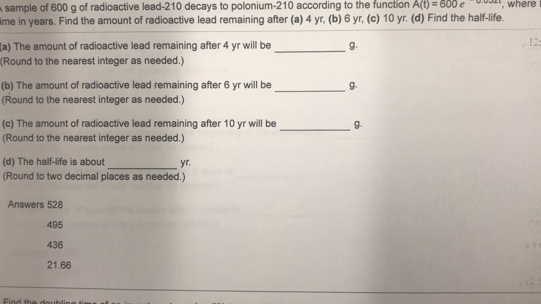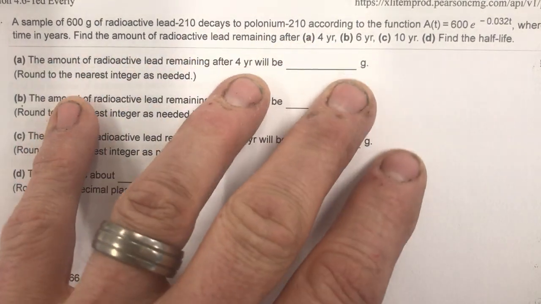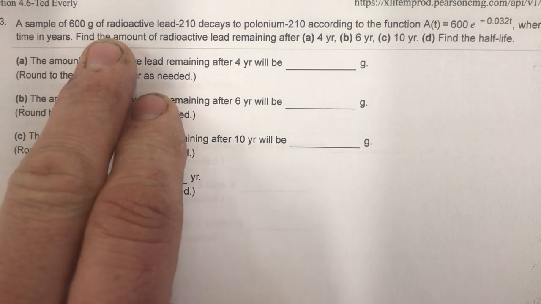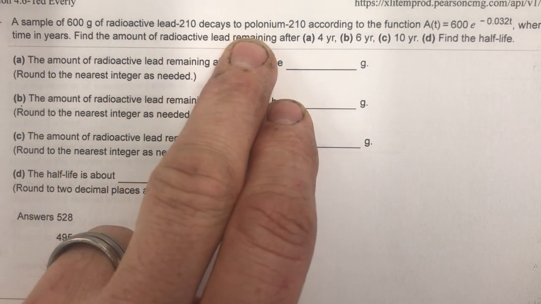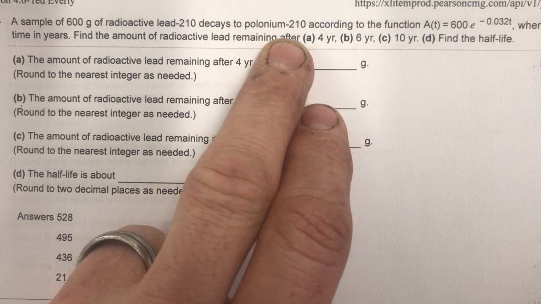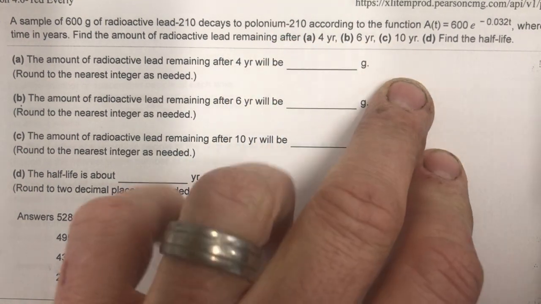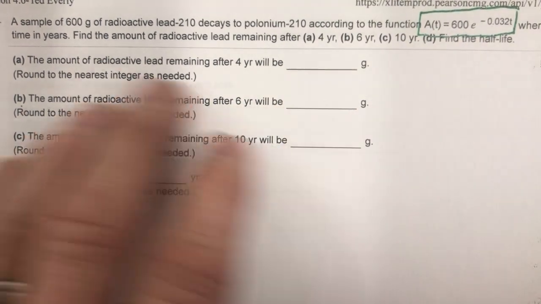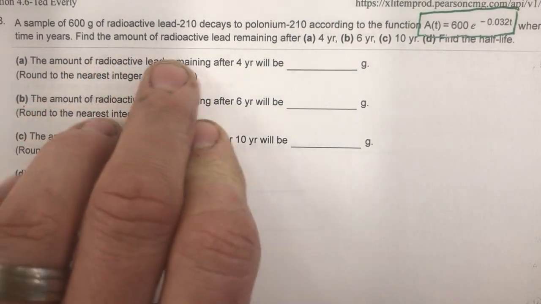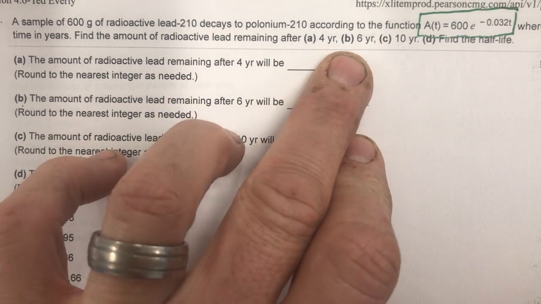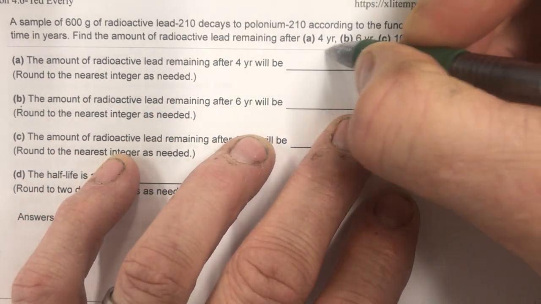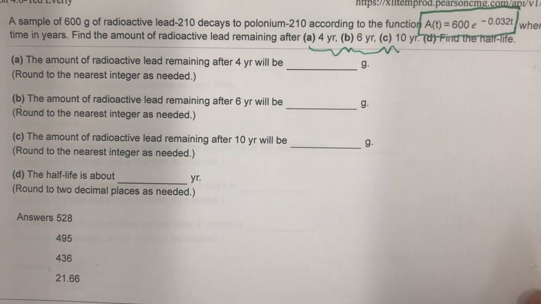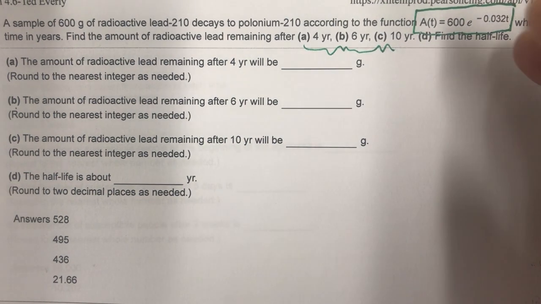Okay. Number 3 is the same kind of problem. A sample of 600 grams of radioactive lead-210 decays to polonium-210 according to this function right here, where t is time in years. Find the amount of radioactive lead remaining after 4 years, 6 years, 10 years. These I'll let you do, because they're just like the first two problems. You're just putting that in for t.